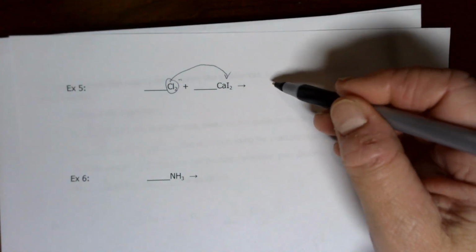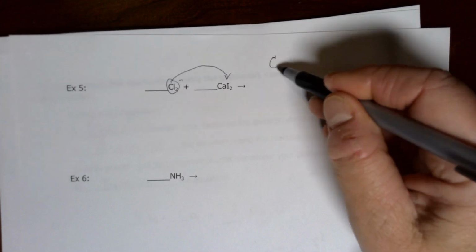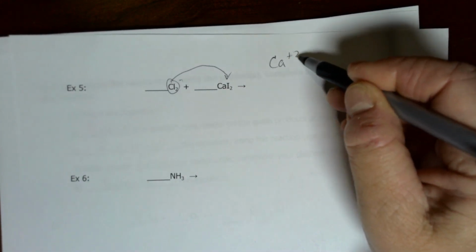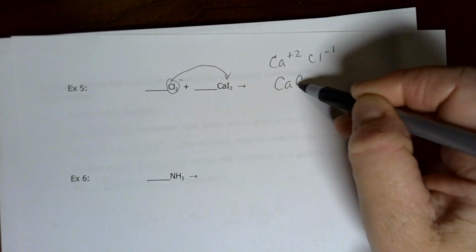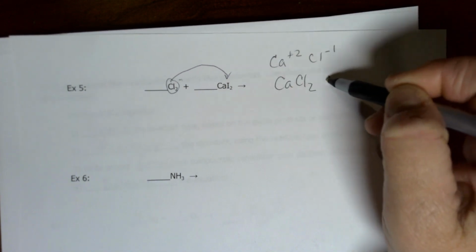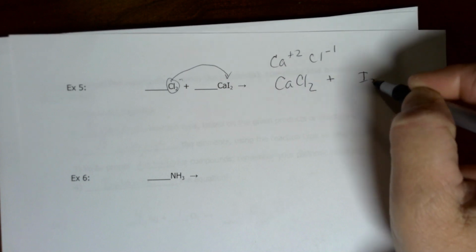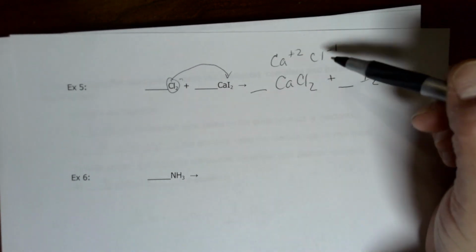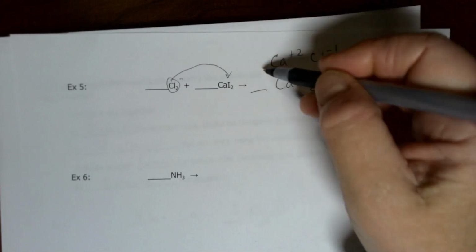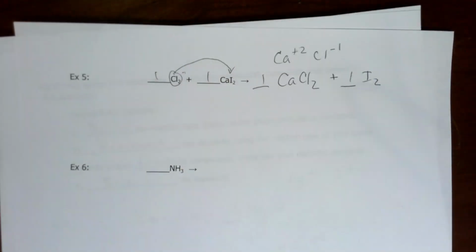So what we are going to have here is Ca reacting with Cl minus 1. So I'm going to have a CaCl2 plus I'm going to have iodine all by itself. Okay. And I believe that this chemical reaction is self-balancing. Everything just maintains a 1. It's so lovely when that happens.